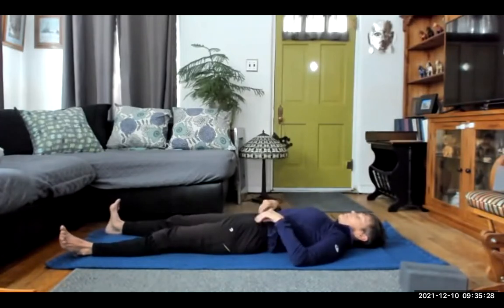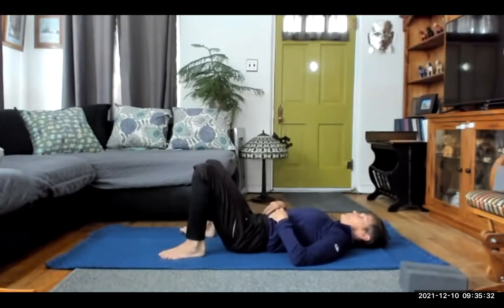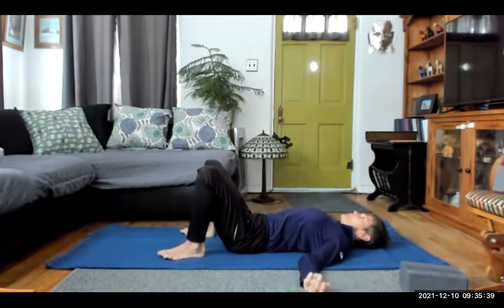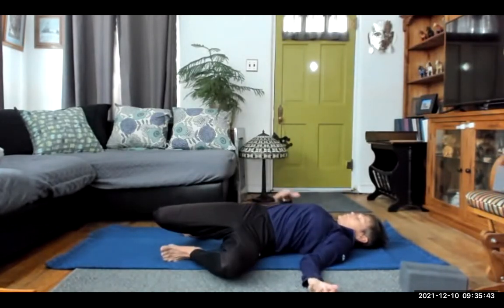Great. Then from here, let's take the soles of the feet to the floor. And we'll do some of the unwinding movement. So this is a bit non-linear, and it allows us to work along a sheath.